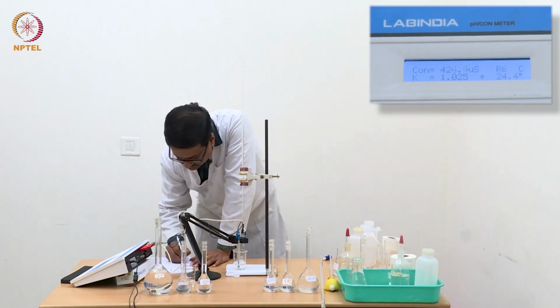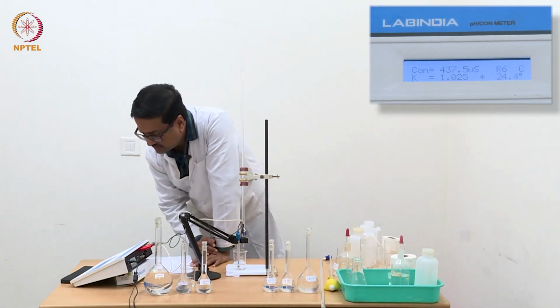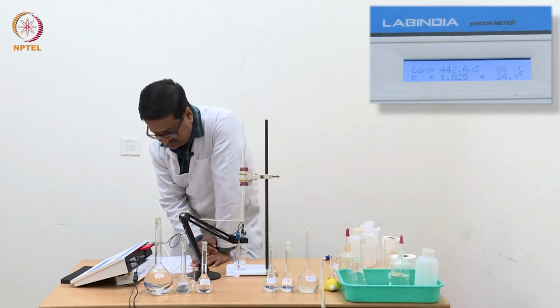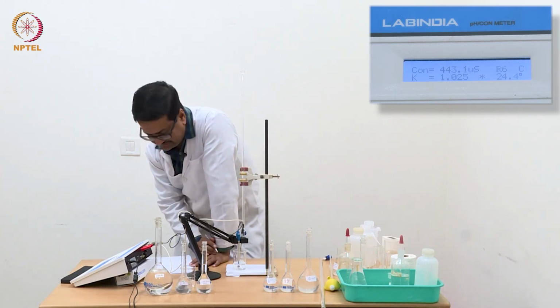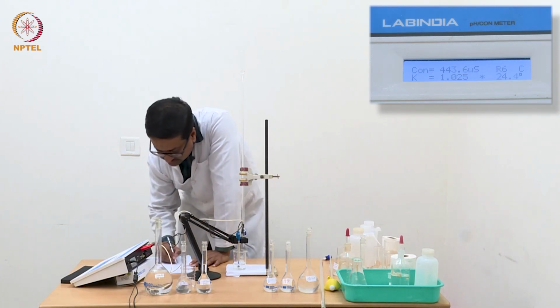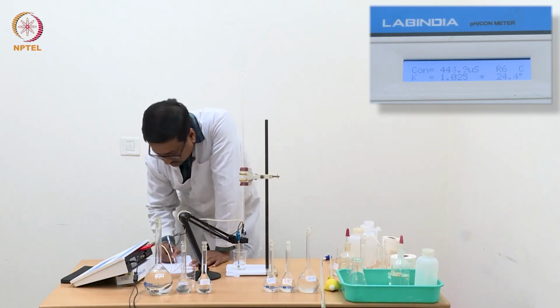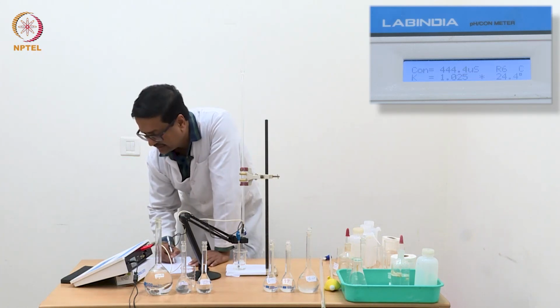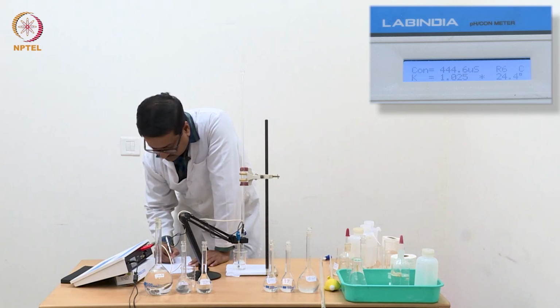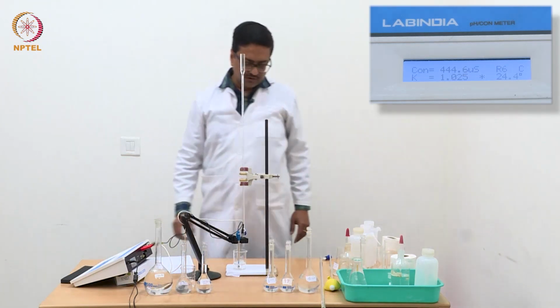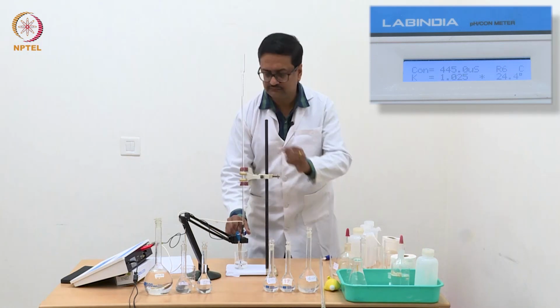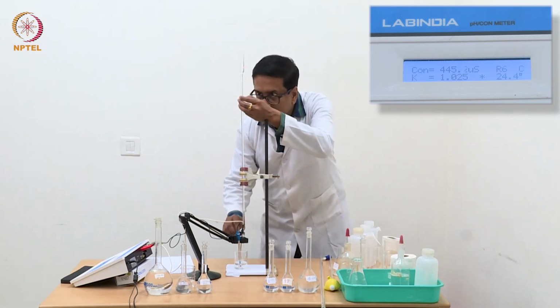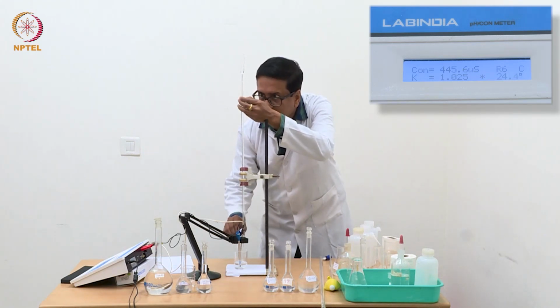So with 0.44 milliliter, it is staying almost the same, 443. So it is slightly increasing, but I would say it is staying the same within the experimental error limits, 444.6. So now we should continue this addition till we start seeing that the conductance is increasing.